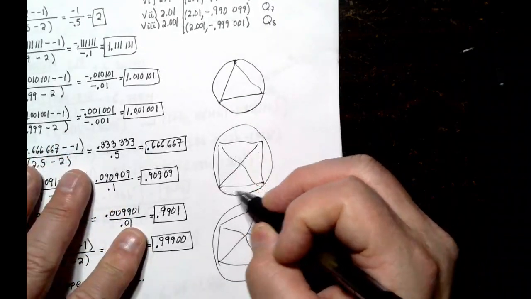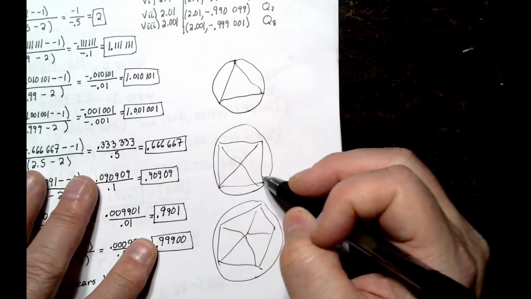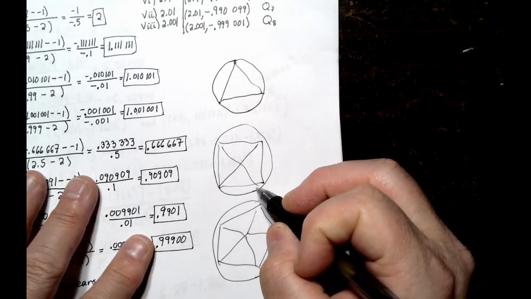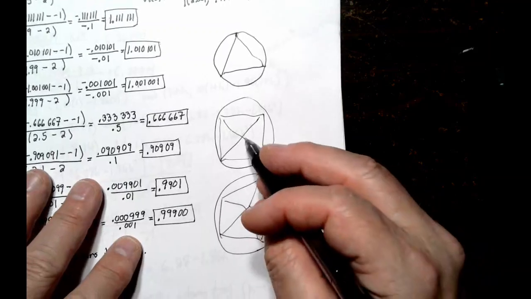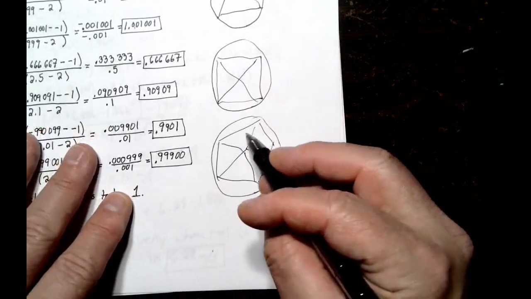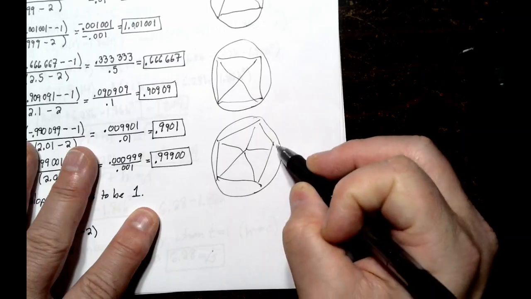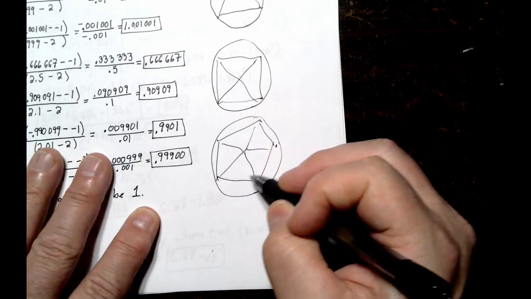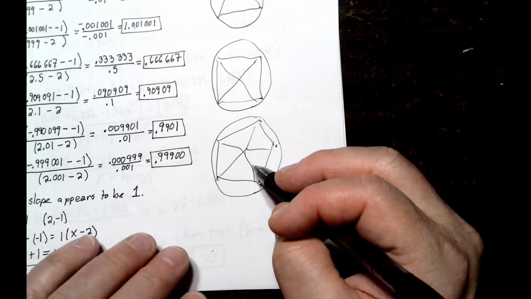So then he took a square, which is just a 4-sided figure, all 4 sides of equal length, and he divided it up into 4 triangles, and he figured out the area of that. Then he took a 5-sided figure where all 5 sides are touching the edge of the circle, and he divided it up into 5 triangles, and he figured out the area of that shape.